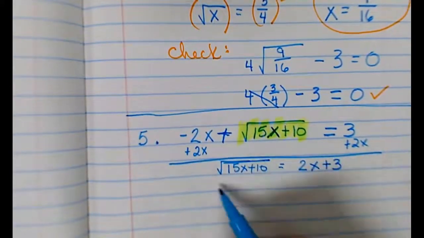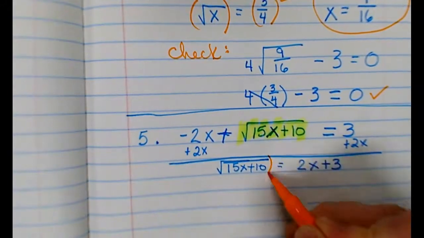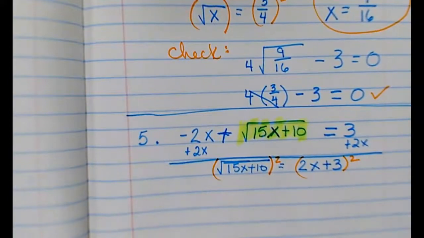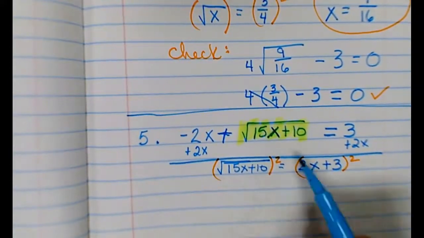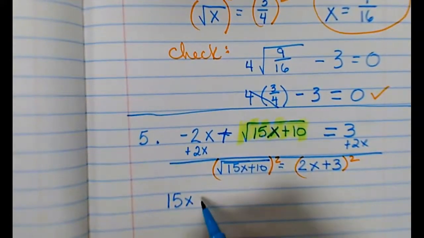Now we have the square root isolated on one side, so we can square both sides. The square and the square root cancel each other out.